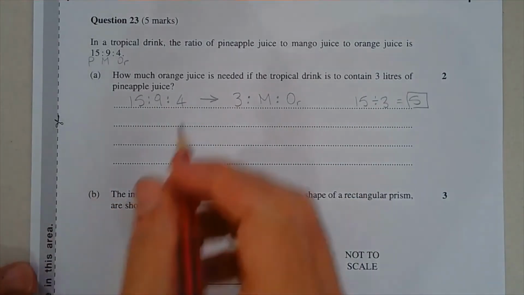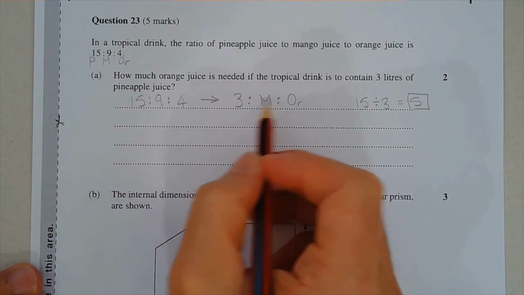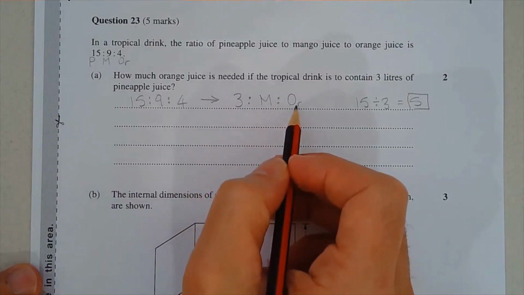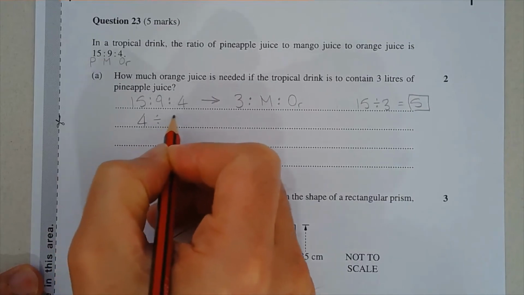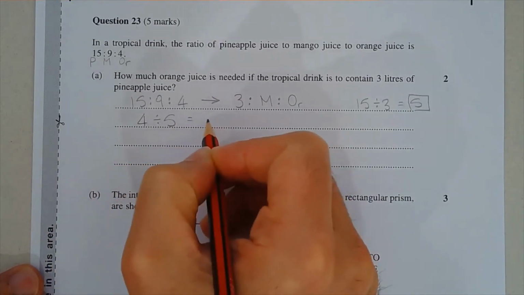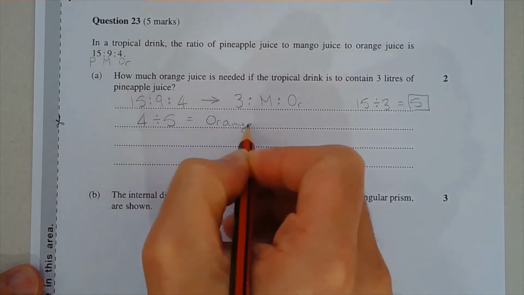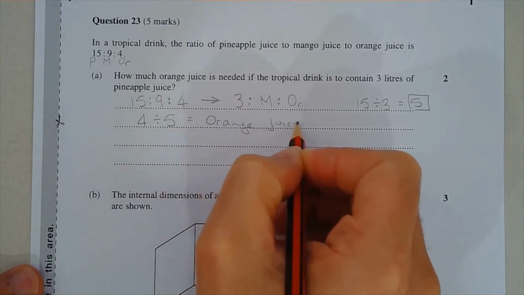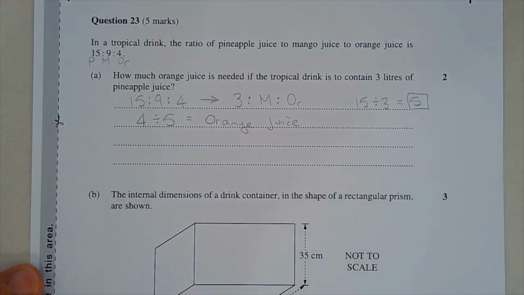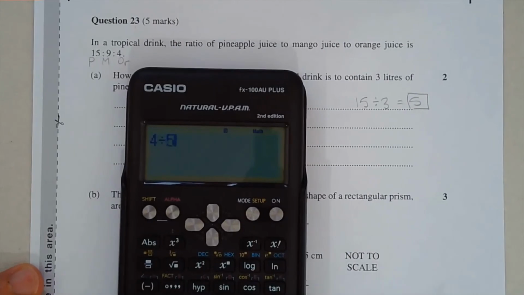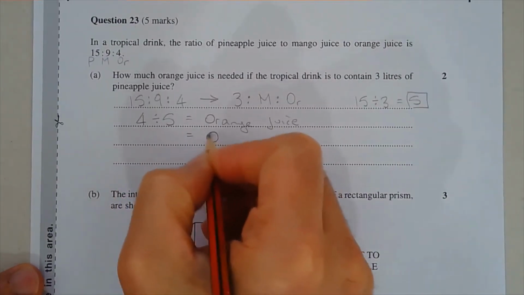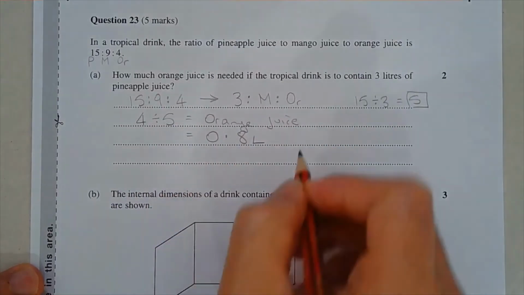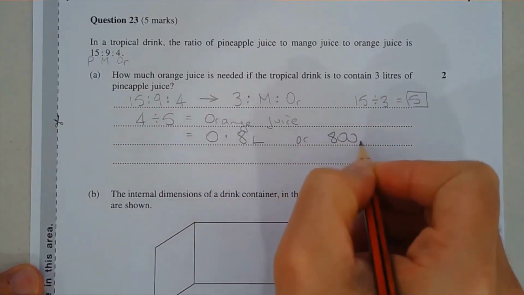Now, we're not interested in the mango juice, we only want the orange juice. So 4 divided by 5 gives us the amount of orange juice, which is 0.8, or 800 millilitres.